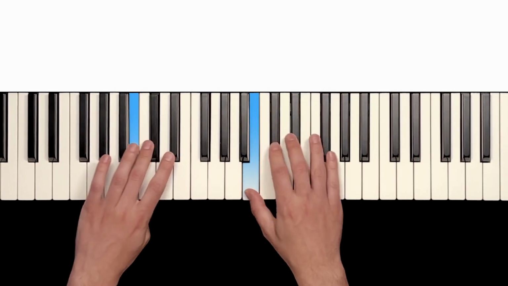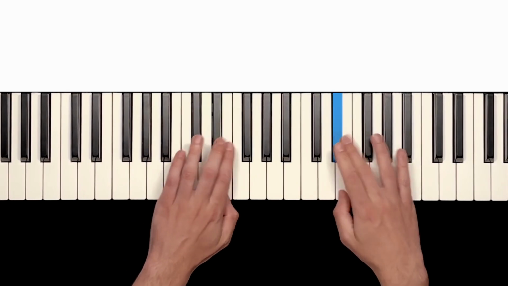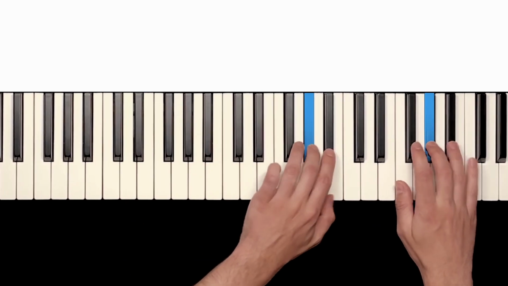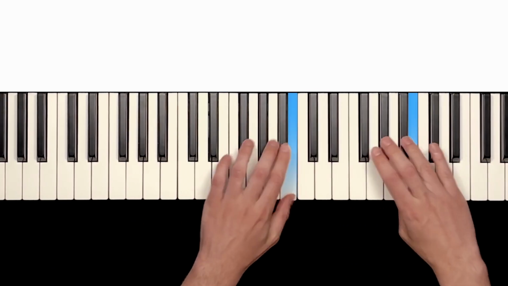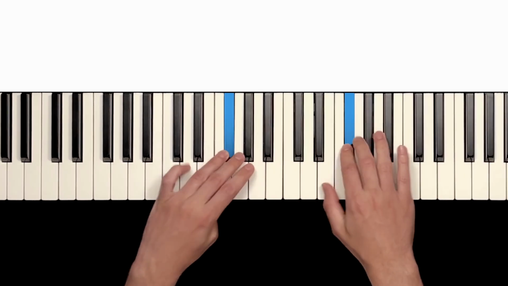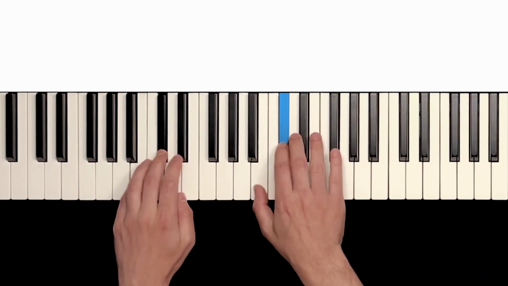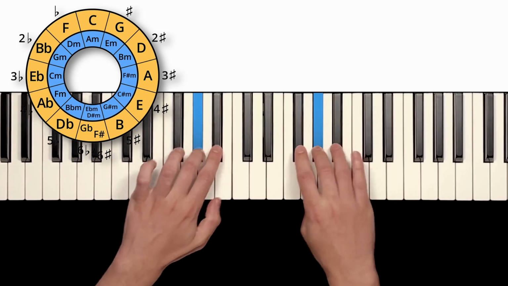Of course, playing scales might not be the most musically interesting thing to do. However, it's not only a great exercise for improving your hand movement, it's also a fantastic way to get familiar with the sharps and flats in all keys.